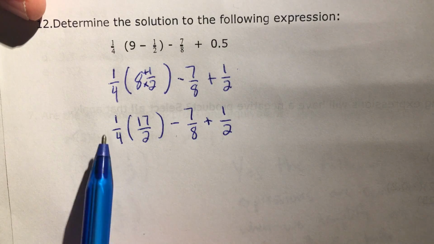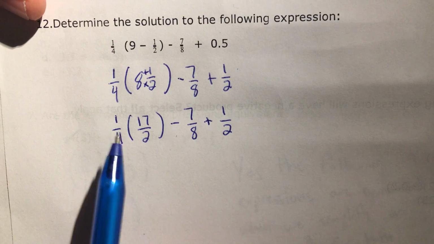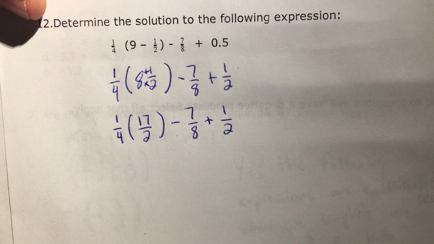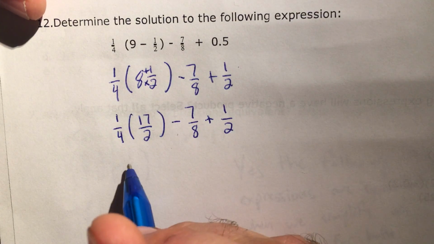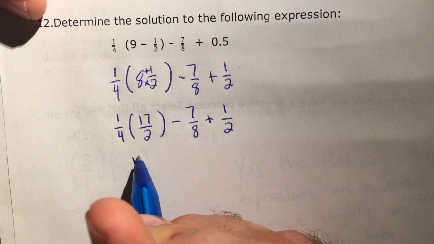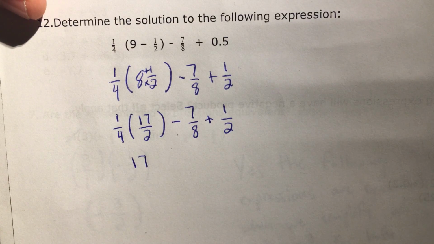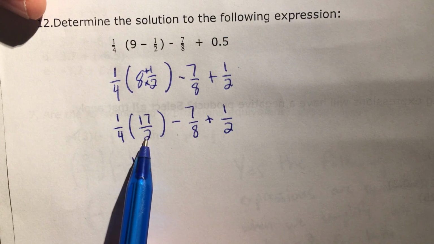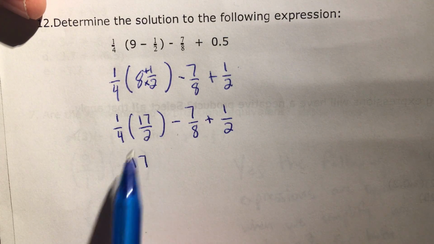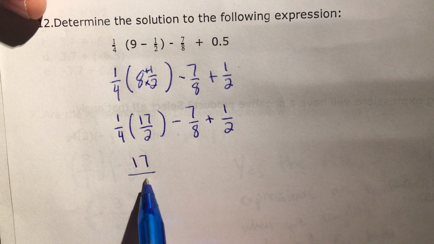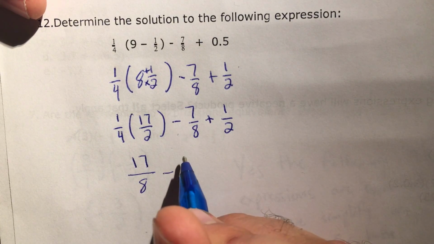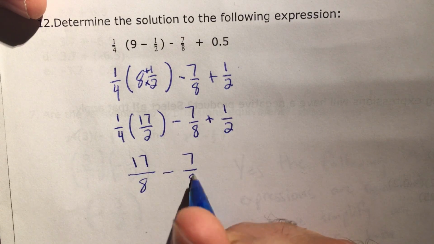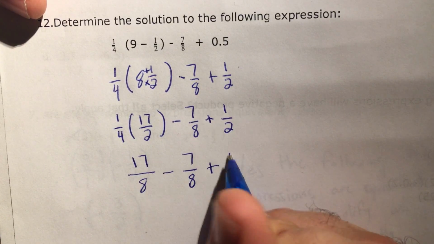So now I can multiply these two fractions because I do not have a whole number anymore. And to multiply fractions, all I do is the numerator times the numerator, which would be 1 times 17, which would be 17. And the denominator times the denominator, which is 4 times 2, which gives me 8. I then can subtract the 7/8. Well, I bring it down first, and I bring down the plus 1/2.